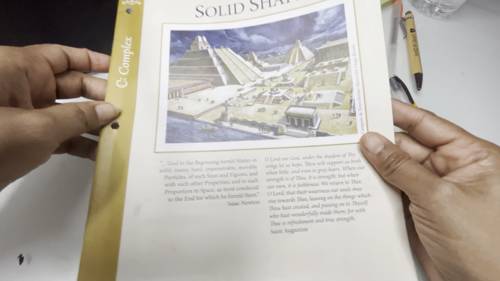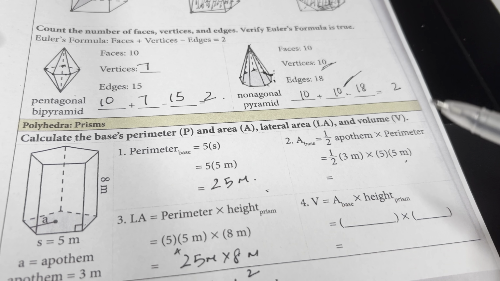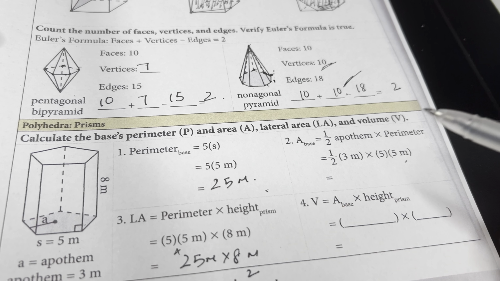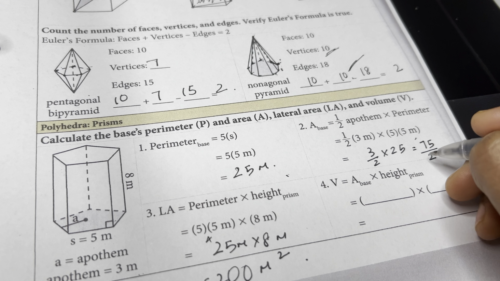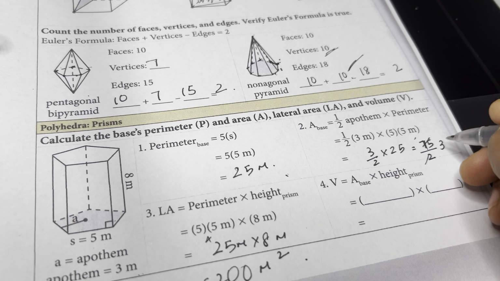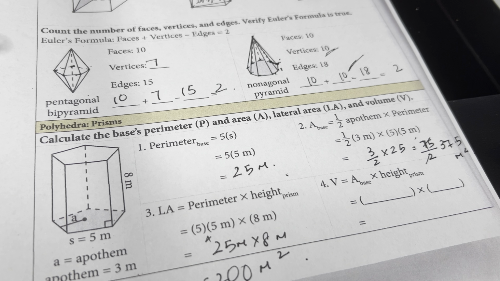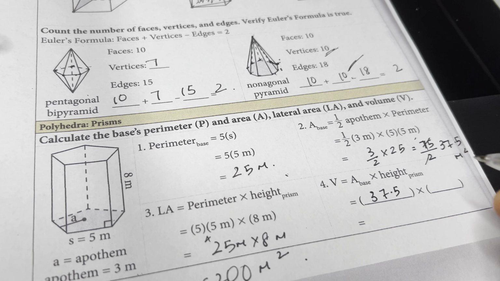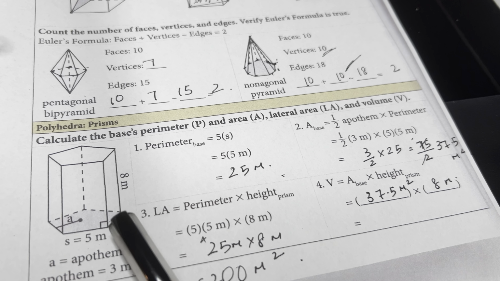Okay, and then the last problem of this day is 1 by 2 times apothem. Apothem they've mentioned is 3. Times 25 meters, which is our perimeter. So basically this is 3 by 2 times 25, or 75 by 2, right? Which is 37.5 meters squared. Yep. The area of the base is 37.5 meters squared times the height of the prism, which is 8 meters. I'm getting that from there.